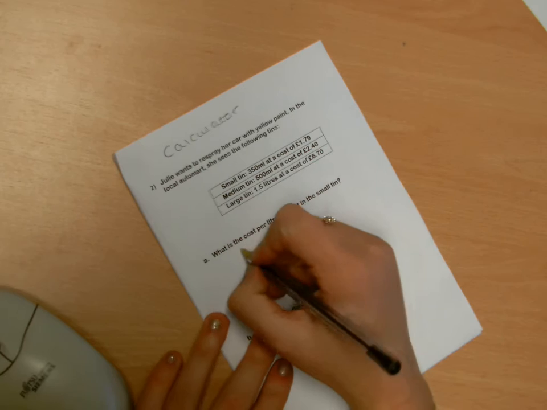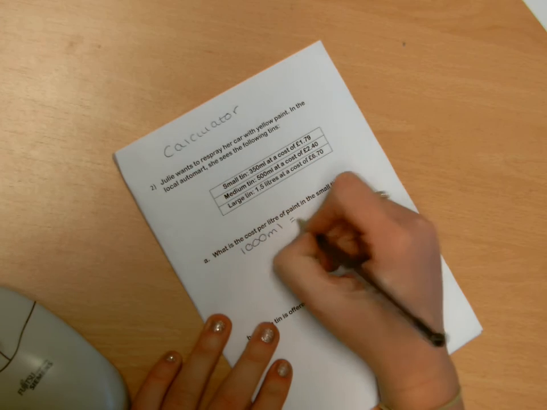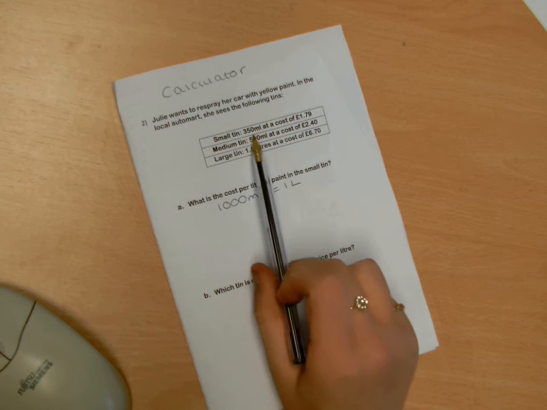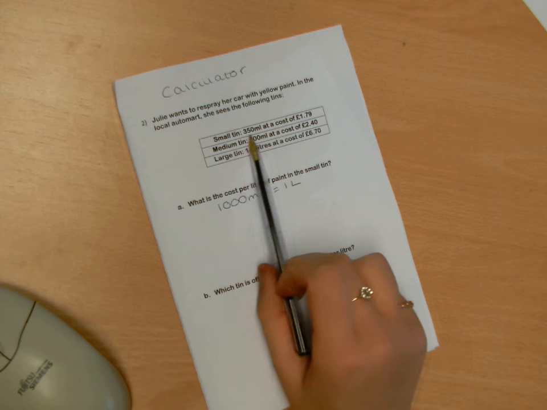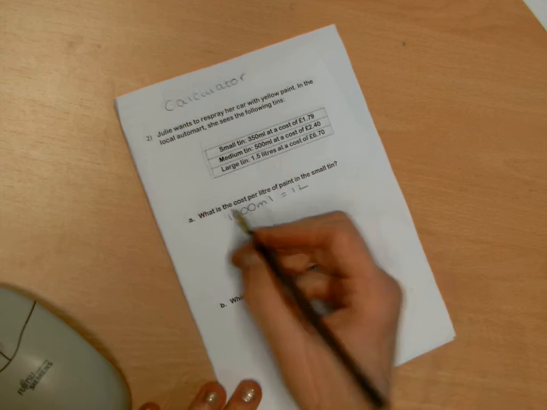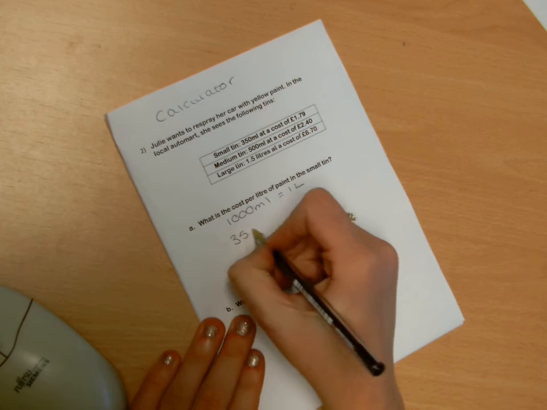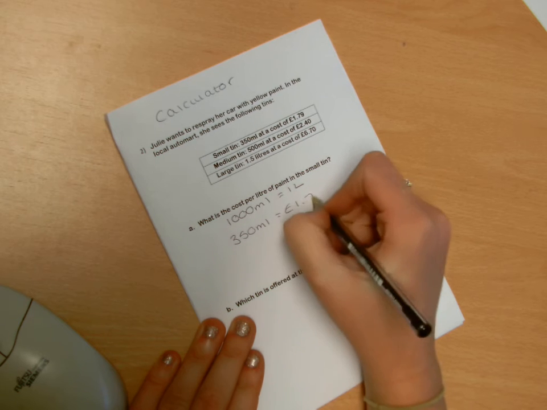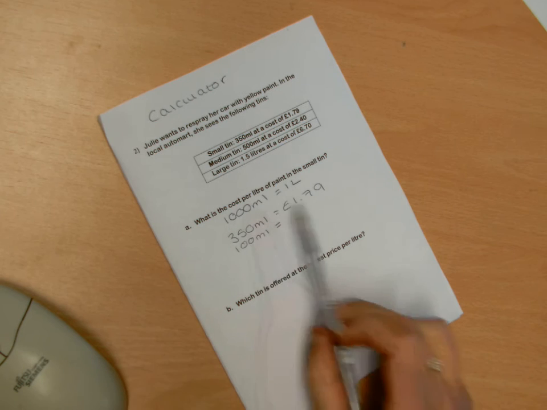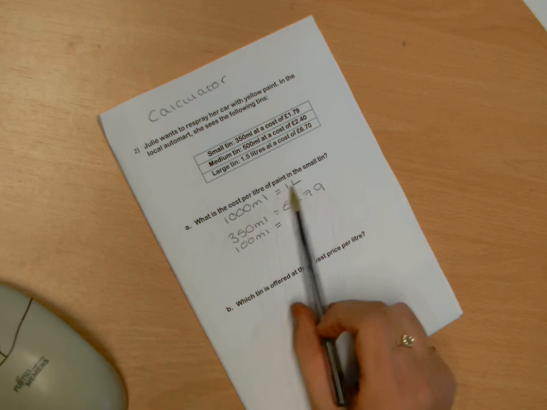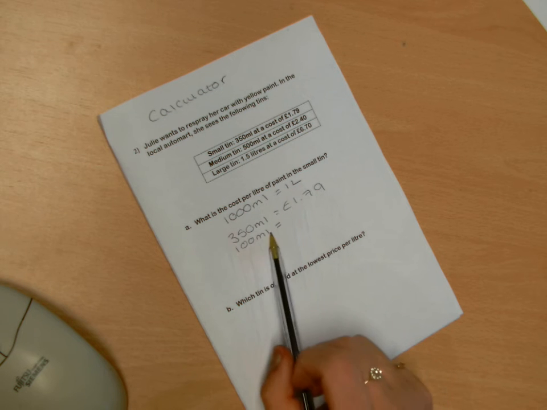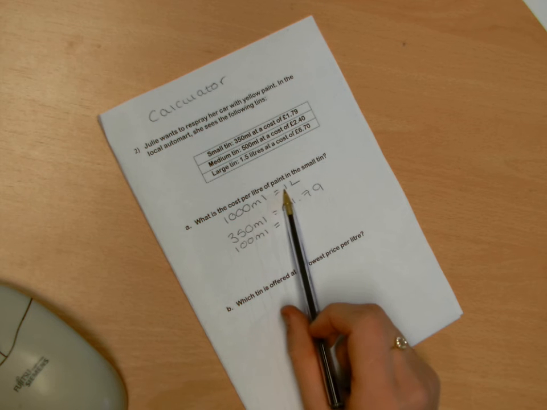Okay, so we first need to remember that 1,000 millilitres equals 1 litre. That's what we need to find. Now at the moment we have 350. There's not really any easy way of scaling from 350 to 1,000. So what I'm going to do first of all is change 350 millilitres, which is £1.79, into 100 millilitres. Then I can just multiply by 10 to get what it is for a litre, because it's 1,000 millilitres in a litre.